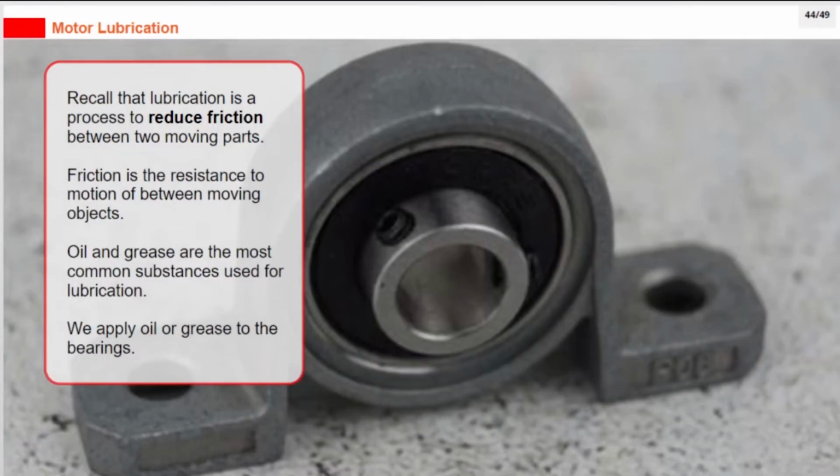Recall that lubrication is a process to reduce friction between two moving parts. Friction is the resistance to motion between moving objects. Oil and grease are the most common substances used for lubrication. We apply oil or grease to the bearings.